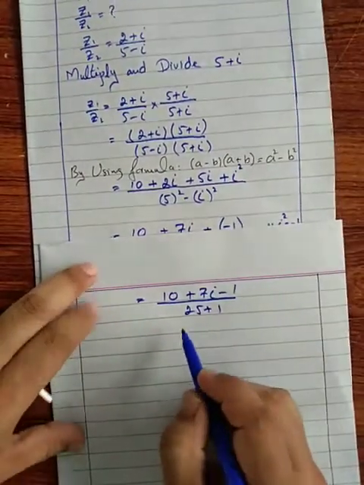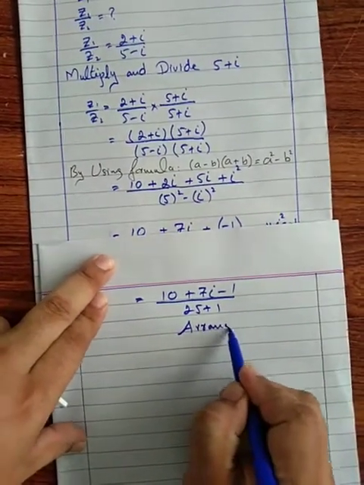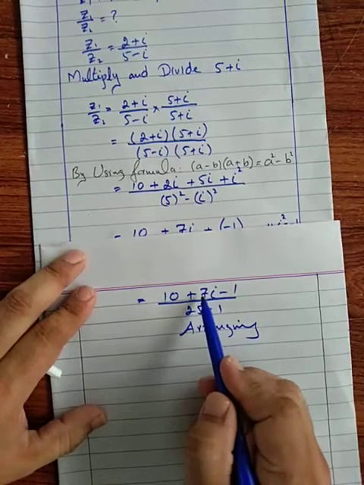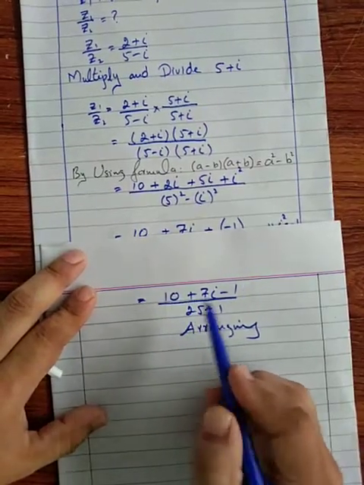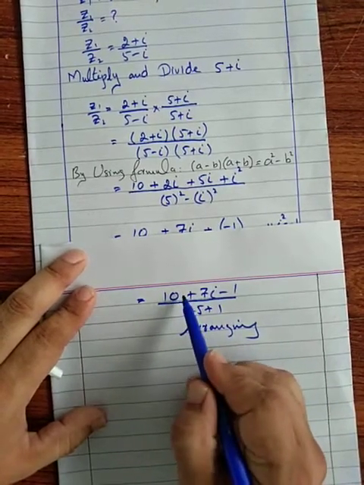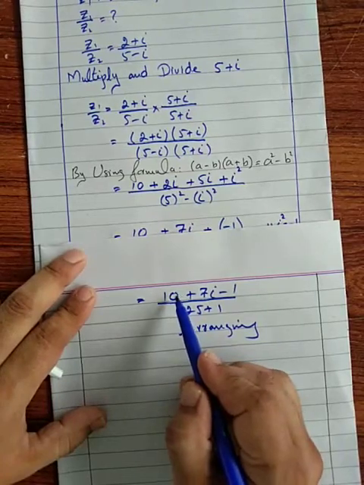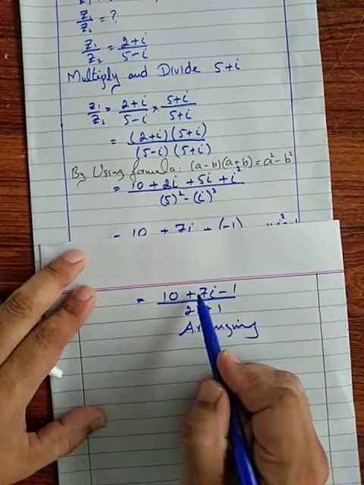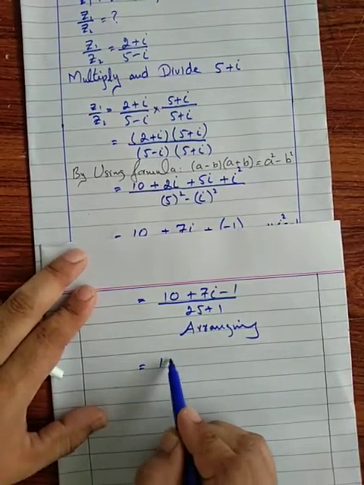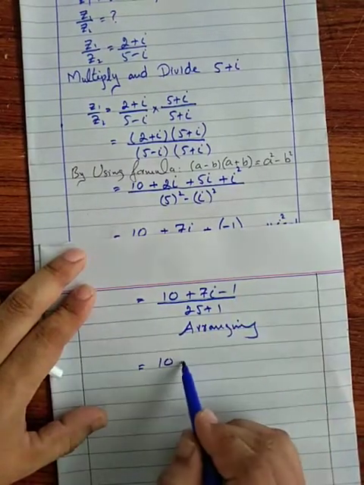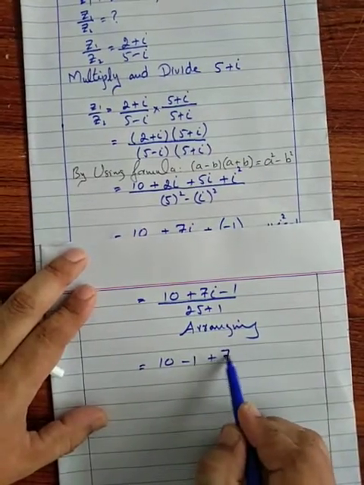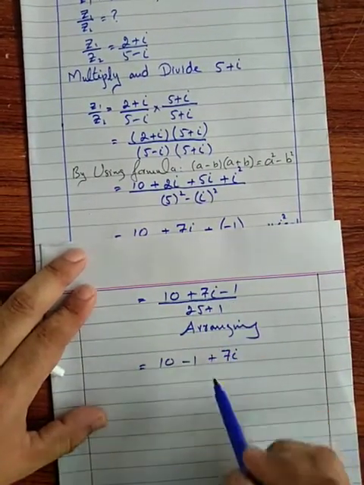After it, we mention here a word that is called arranging. Why do we need arranging here? Because I cannot add the 10 with 7 iota. It is not possible, because the 7 has a base iota, and here there is no base. So actually we can't add this 10 with 7. So here we need arranging for the same kind of number. So we bring the 10 and this minus 1 together. We bring the minus 1 near the 10 and put the 7 iota one step back.